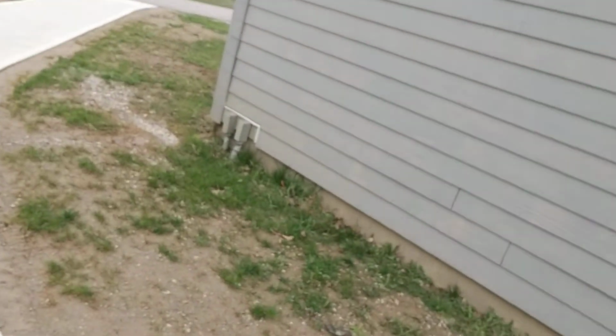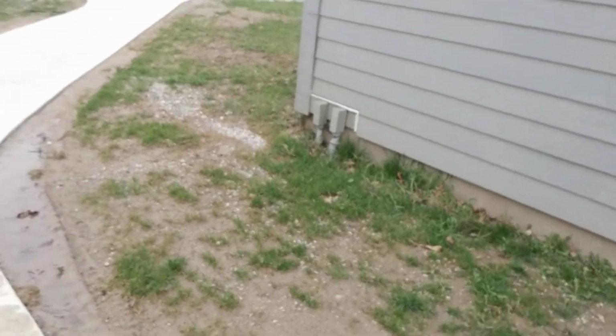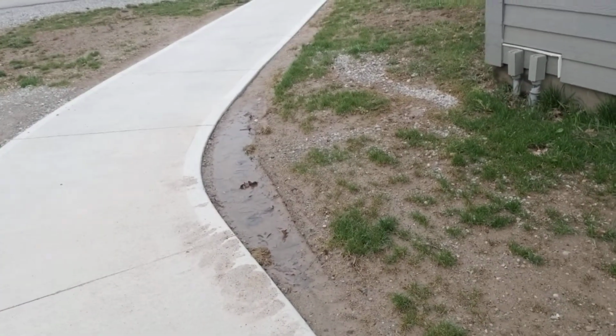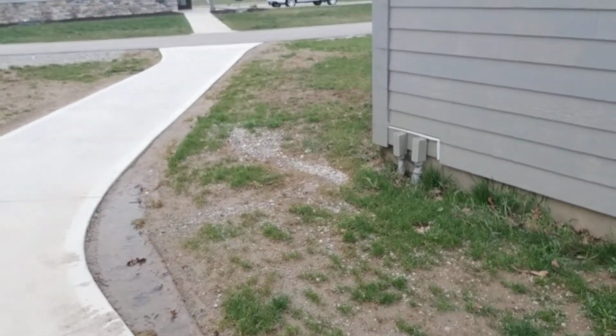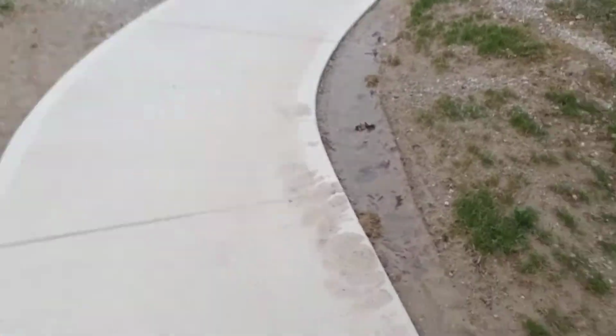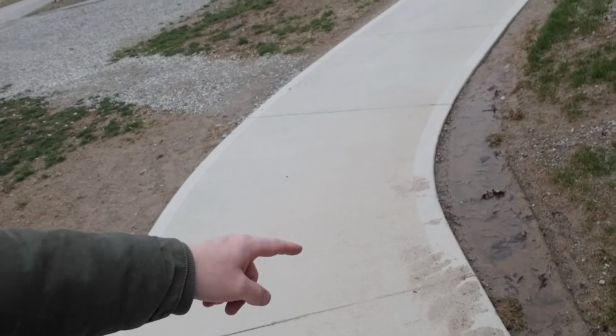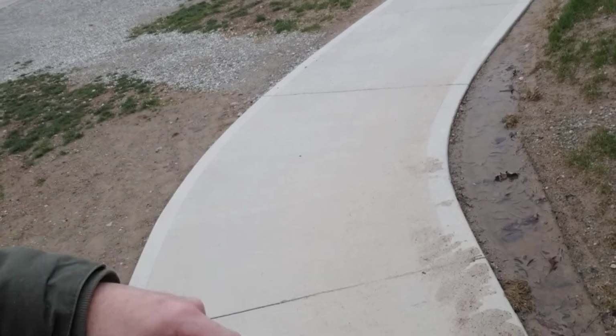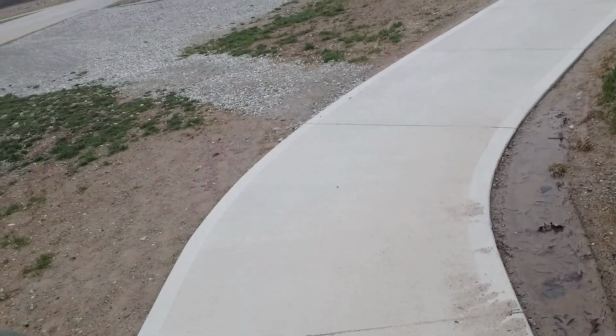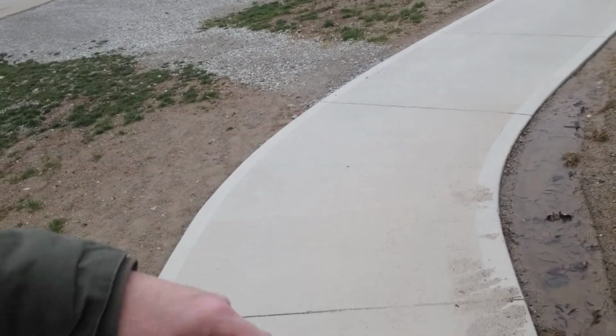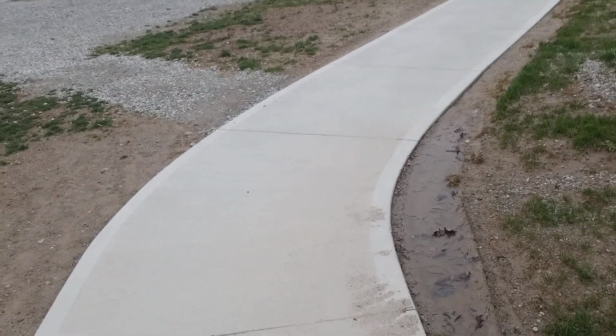Come on now, switch around. Maybe I'm going to just spin it around. All right, so down here you guys can kind of see this area right down here. You can see where vehicles are cutting the corner here and causing all this ground to wear down.